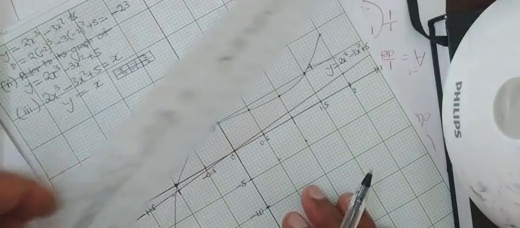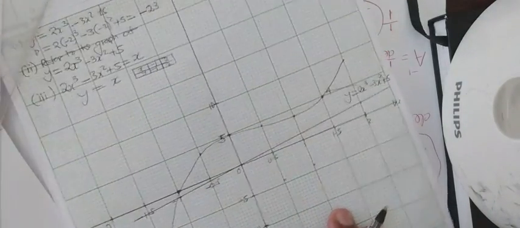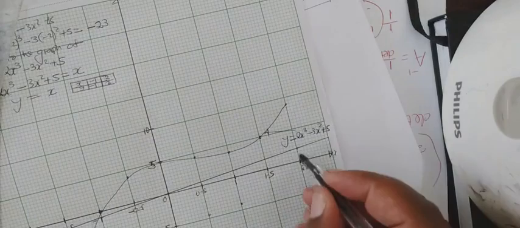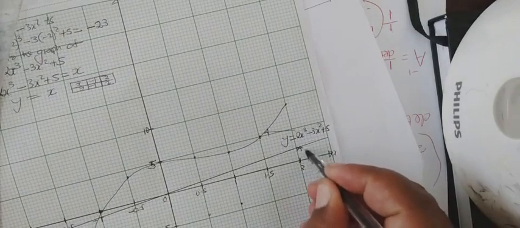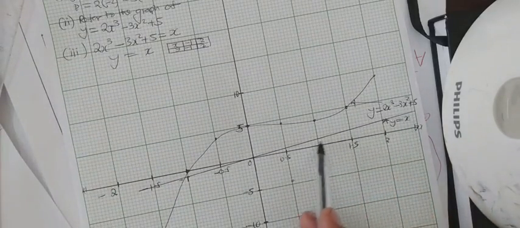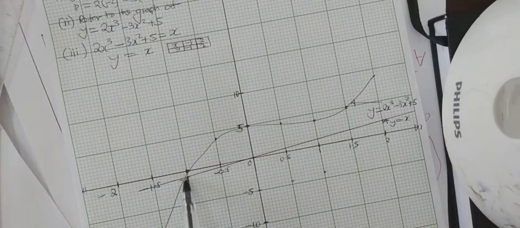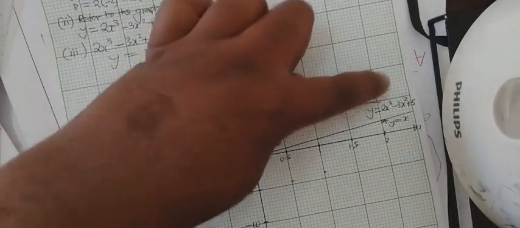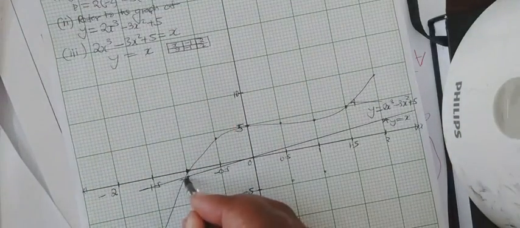Okay, so you're going to name this line as y is equal to x. Now, where do we find the solution? It is where this line and the curve are meeting here. Where this curve and the line are meeting, they are meeting here.